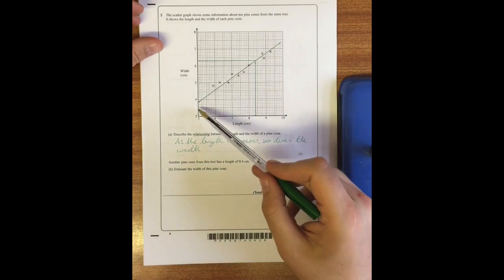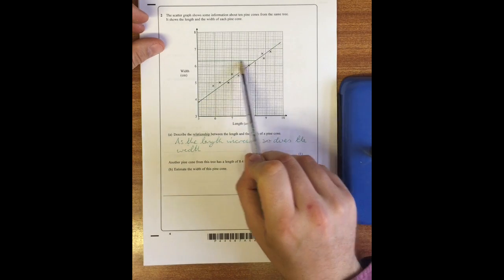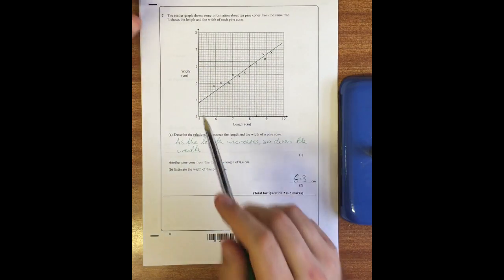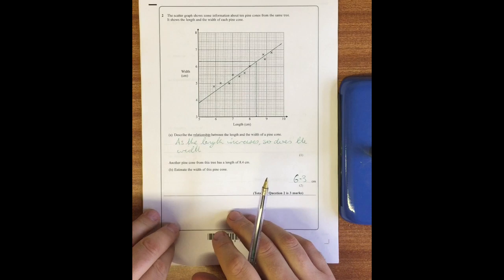2 marks for this. 1 for drawing the line of best fit, and 1 for going from 8.5 up to your line of best fit and reading off. The mark scheme will allow anywhere between 6.1 and 6.5. My line of best fit gives 6.3.